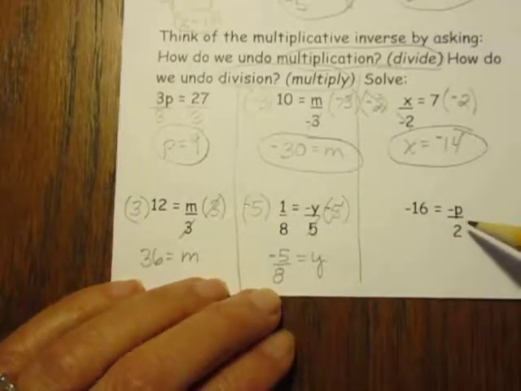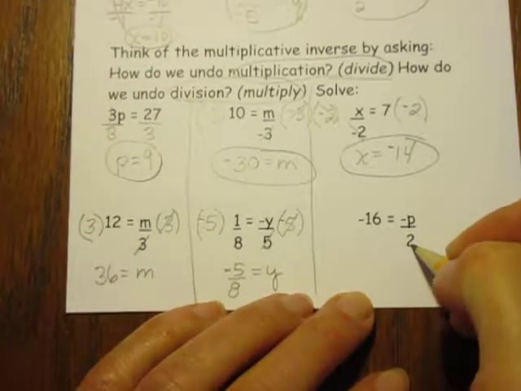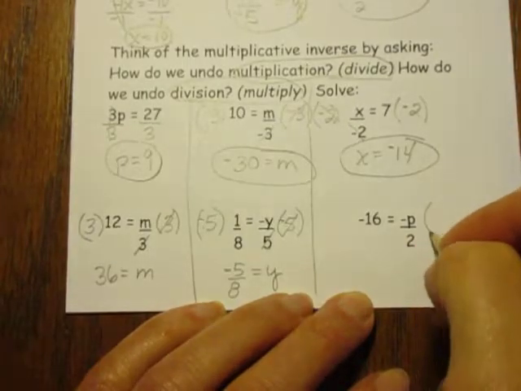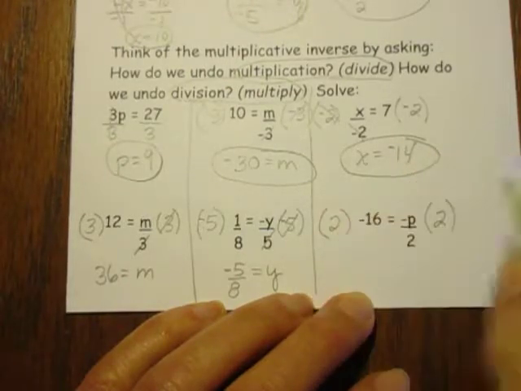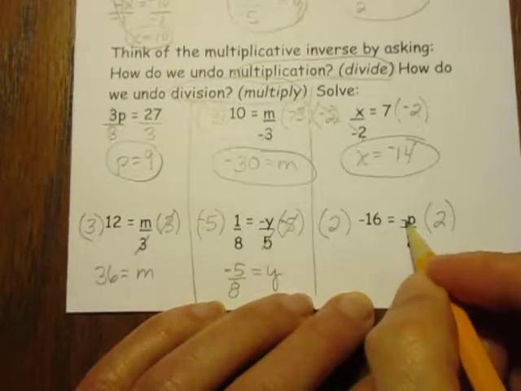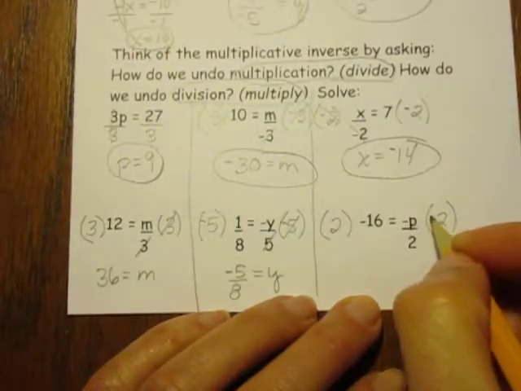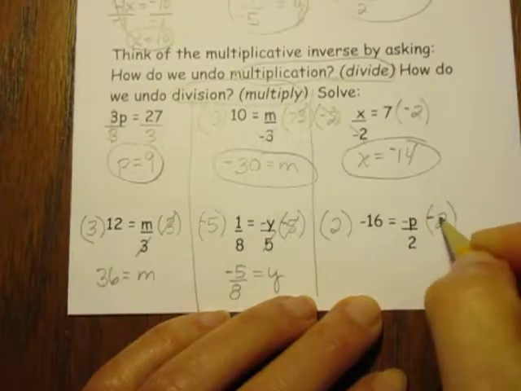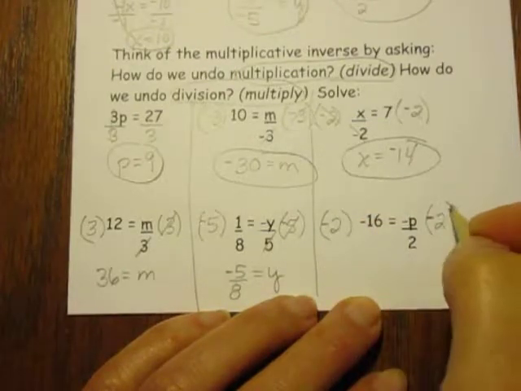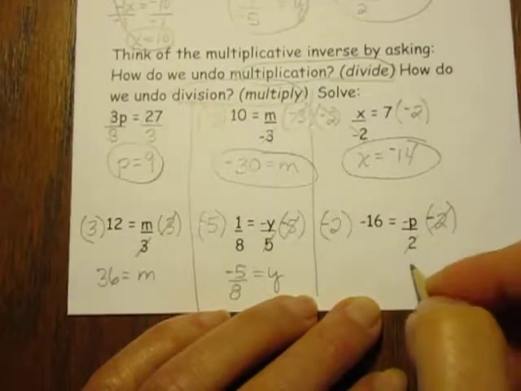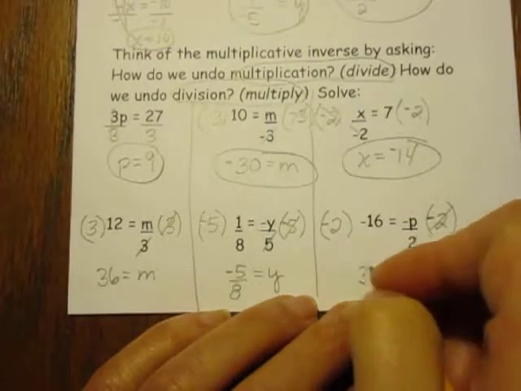So we're going to get a chance to do that again over here. I've got negative p divided by 2. I undo that division by multiplying by 2. If I multiply this side by 2, I multiply this side by 2. Now I'm going to think about, I want to get rid of that negative. And we saw up here that if you wanted to get rid of a negative variable, you'd multiply by a negative 1. Well, I'm just going to make this a negative 2. If I multiply this side by negative 2, I have to multiply this side by negative 2. This would all reduce. My negative times negative gives me positive p. Negative 2 times negative 16 gives me positive 32.